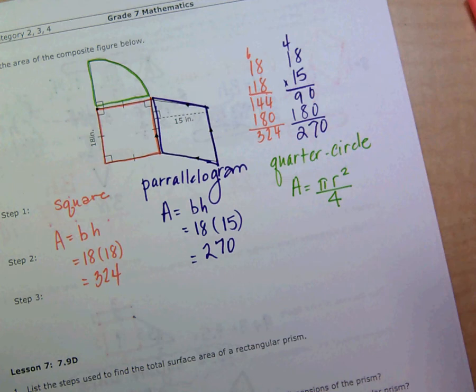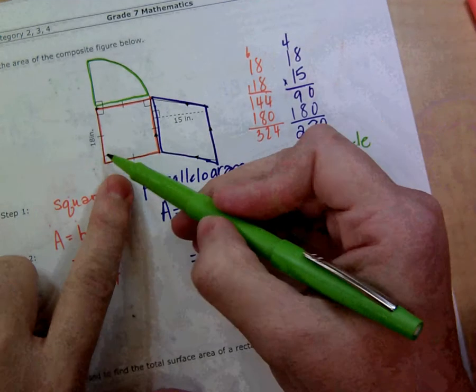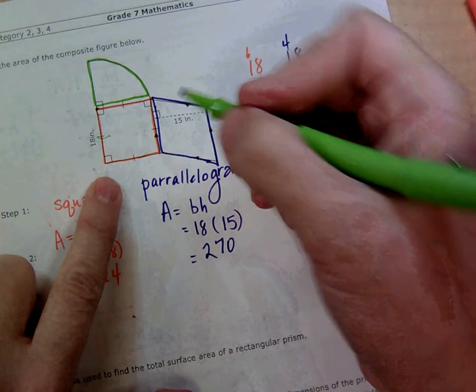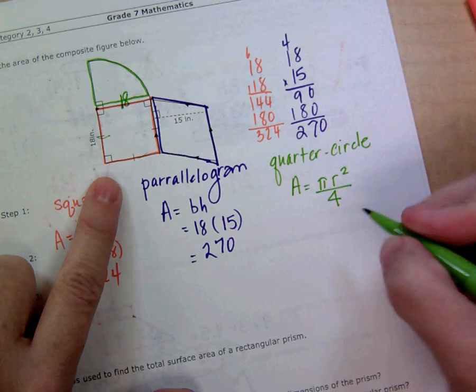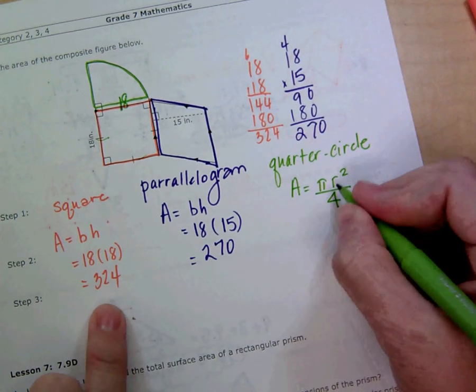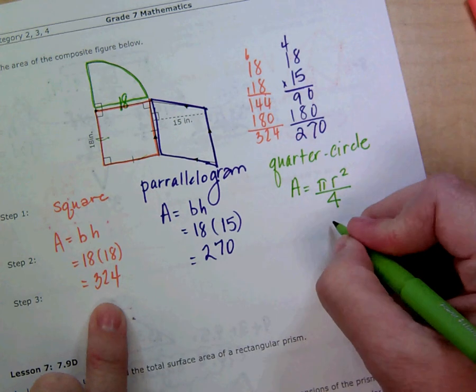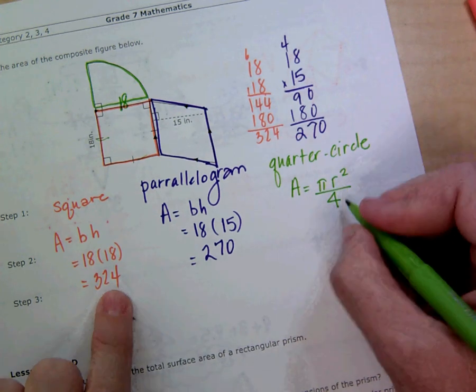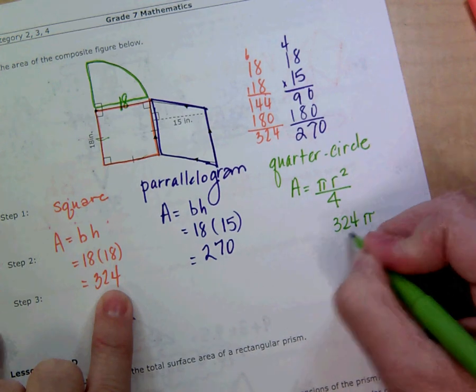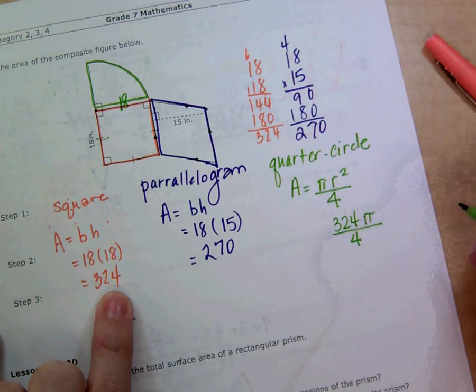Okay. Quarter circle. Now things get interesting. We got to use 3.14. Okay. So this is a square, and that means that all the sides are the same. We've got these little tick marks that show that. So that means that the radius of the circle is 18. So I got to do 18 squared, which I know is 324. So 324 times pi divided by 4.